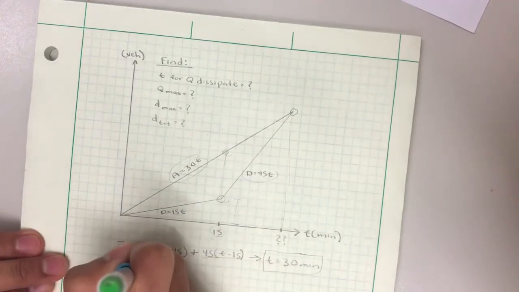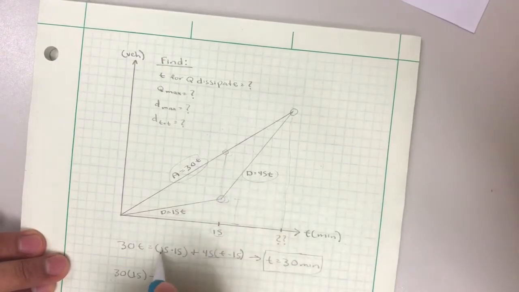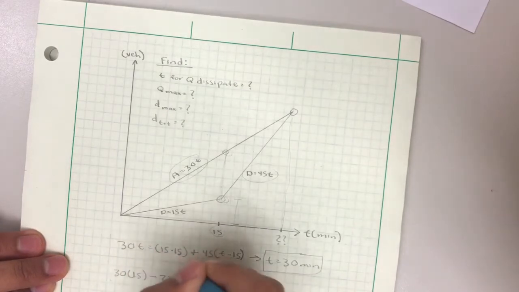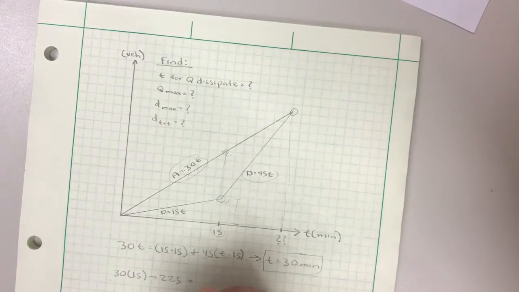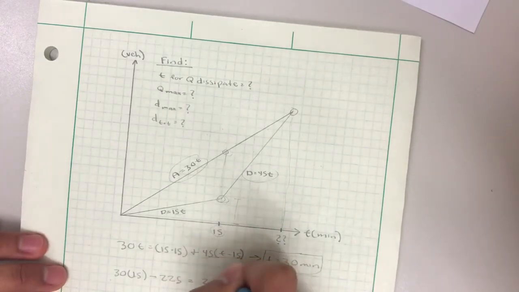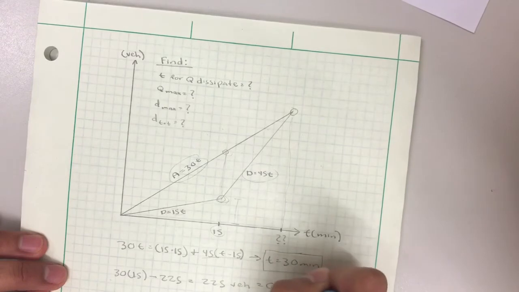So 30 times 15 minus the value of this, which is 15 times 15, or just 225. And simplifying this, we would get an answer of 225 vehicles. And then again, this is our queue maximum.